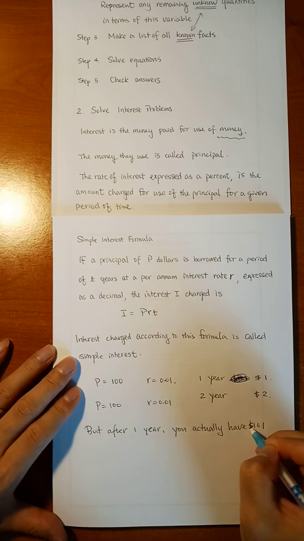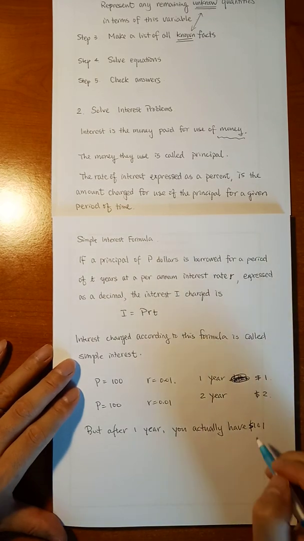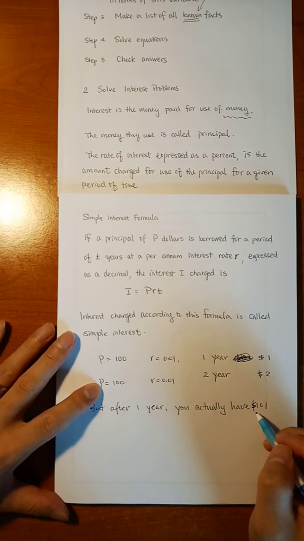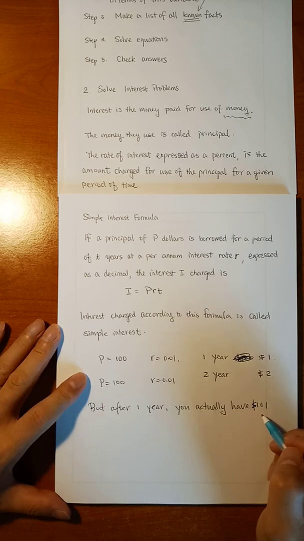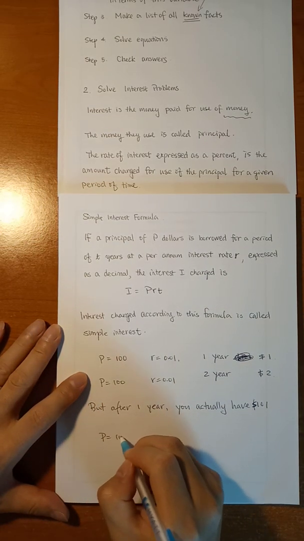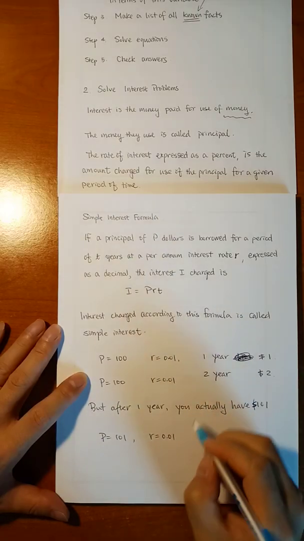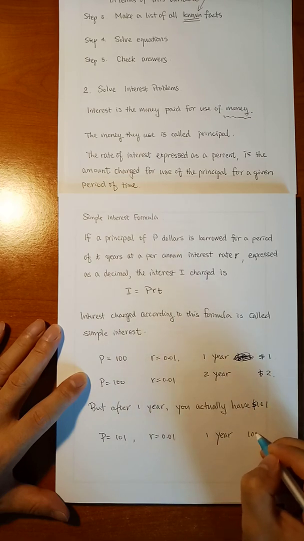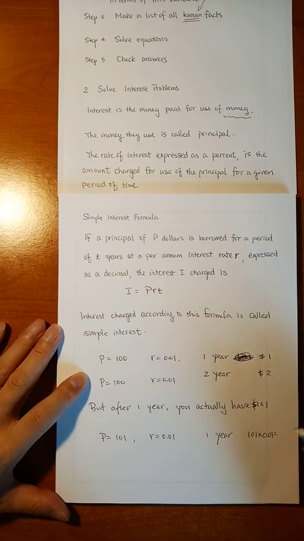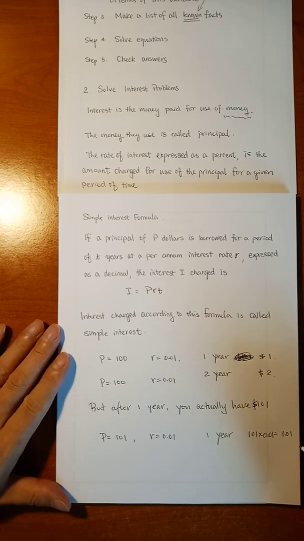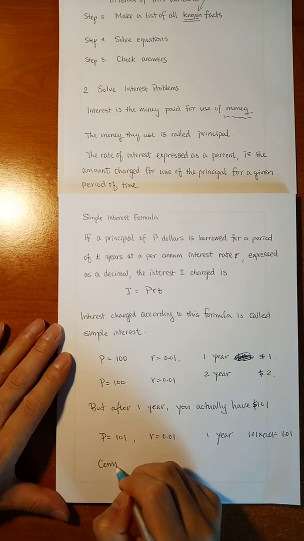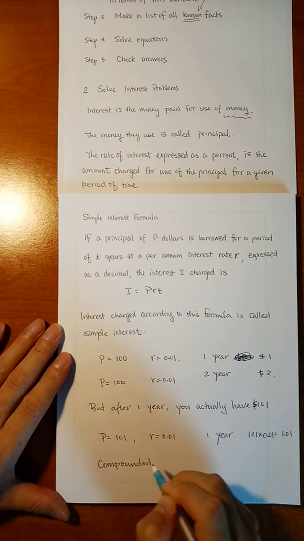After 1 year you actually have $101, because they should pay you the interest of $1. So suppose they need to change the principal from 100 to 101. The principal is 101, the rate is 0.01, and this is 1 year. So the interest should be 101 times 0.01, which is 1.01. That's tiny, but it's different. If you go through this more complex idea, this is called compound interest.